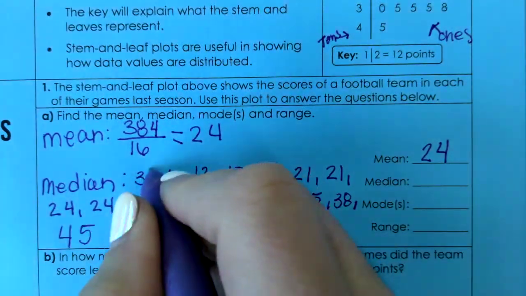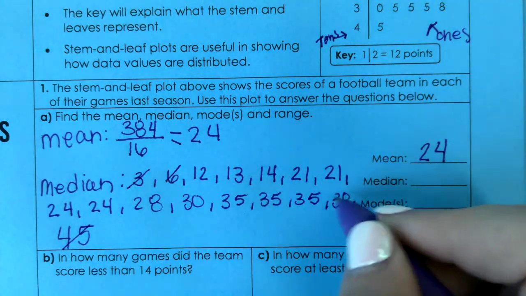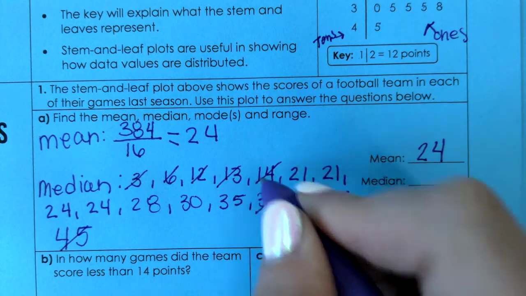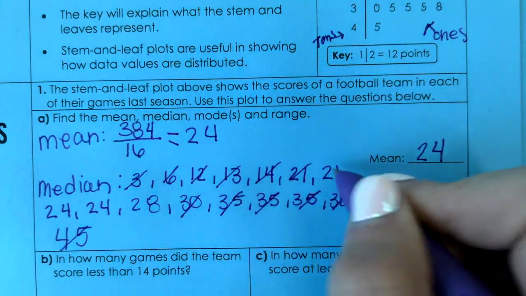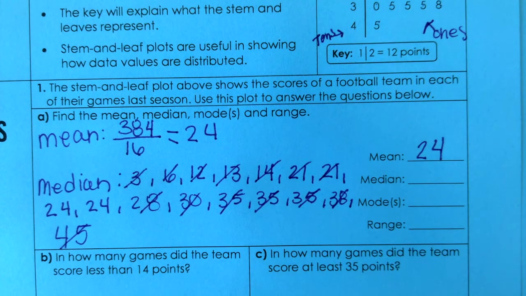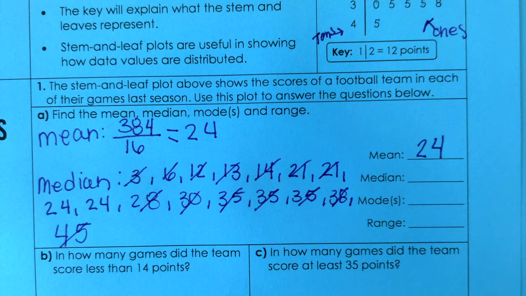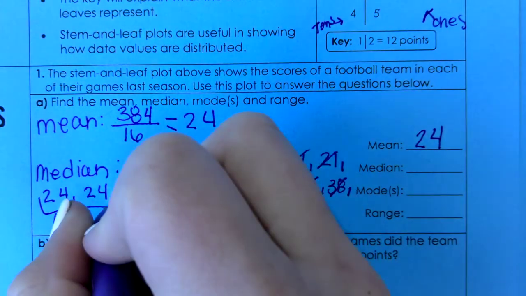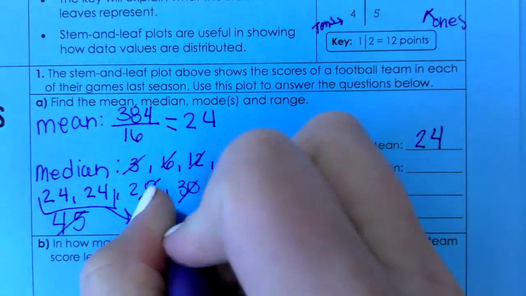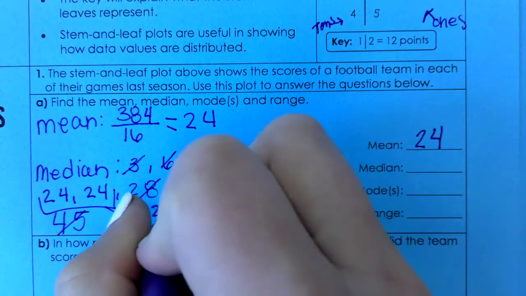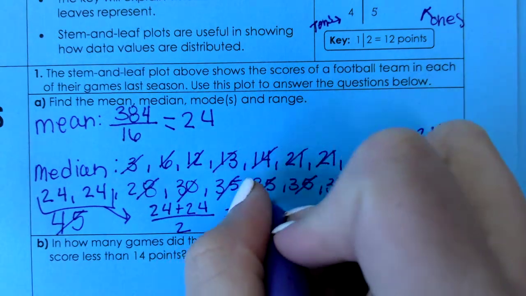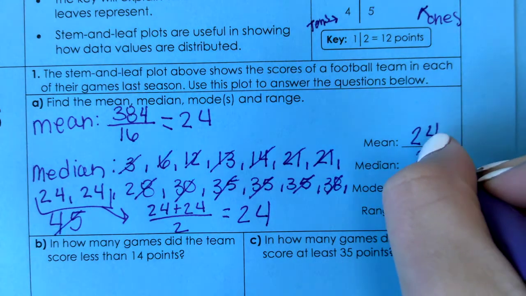Okay, I'm going to start crossing one off in the front and one off in the back. Front, back, front, back, front, back, front, back. What am I left with? I'm left with the same number. So technically, if you're left with 2 numbers, you have to take 24 plus 24, and then divide that by 2. But there's not a number in between 24, so this one just works out to be 24. So our median is 24.